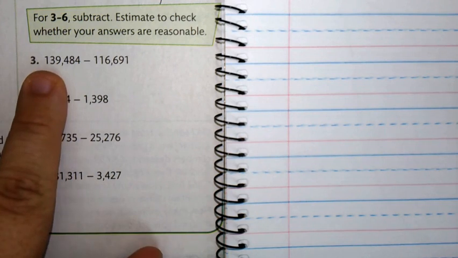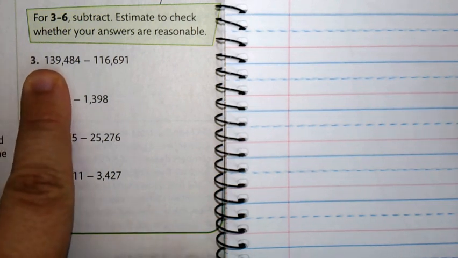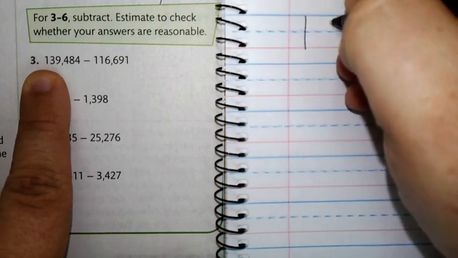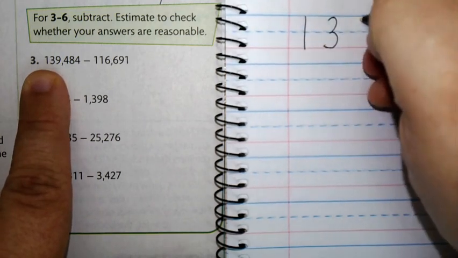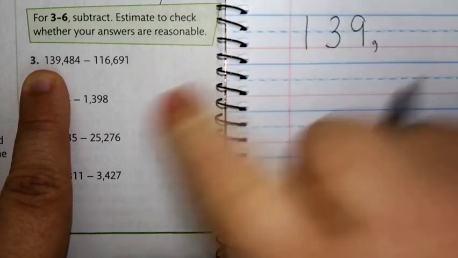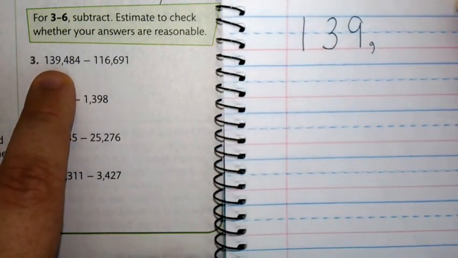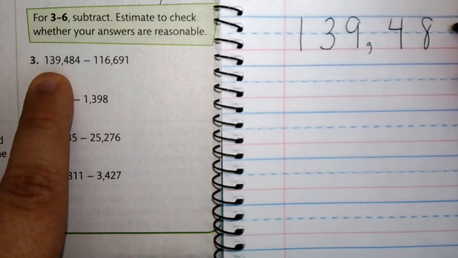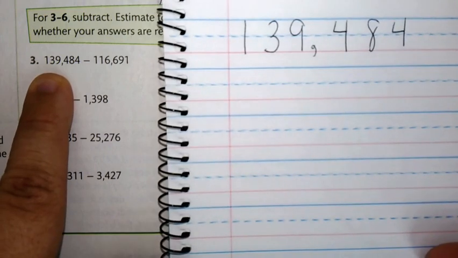I'm going to start off with my first number, which is 139,484. And if you remember from our last video, I make sure as I write this out, I'm giving a good, healthy amount of space between each of my place values. I do not want these to be on top of each other because I know I'm going to be working with these numbers. So I'm going to space them out.